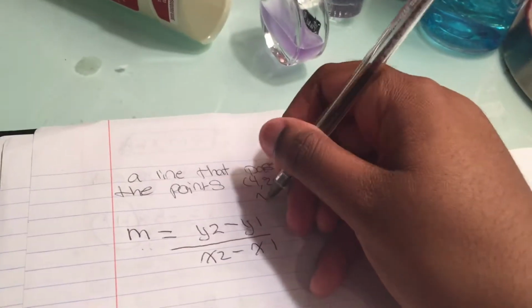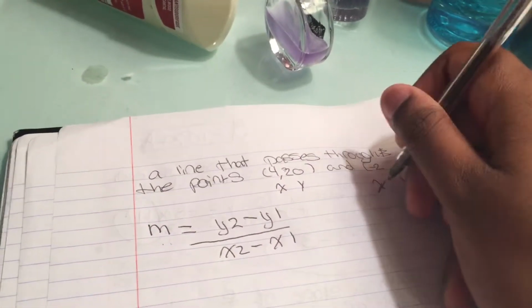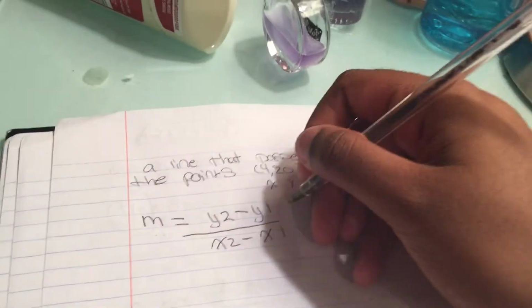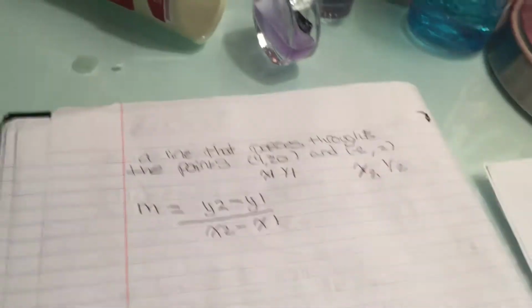So first, you want to show yourself that this is x, this is y, right? And this is x, and this is y. So you have 2 x's, 2 y's, and you want to label that too. So this is x1, this is y1, x2, y2.